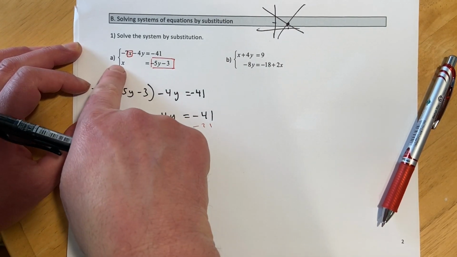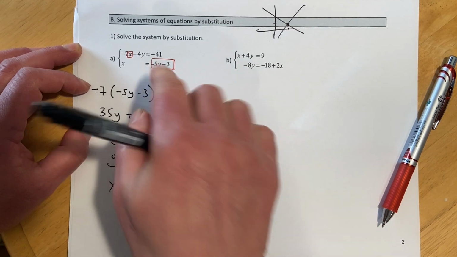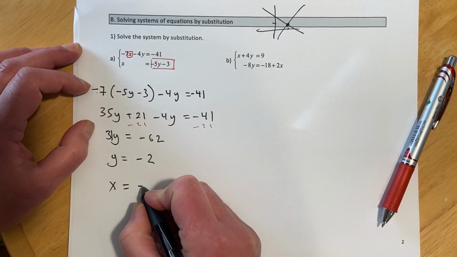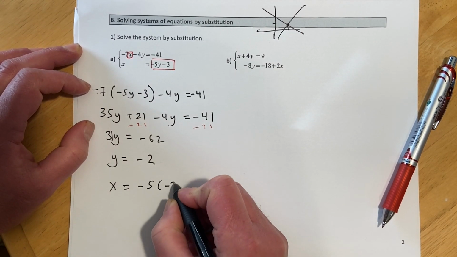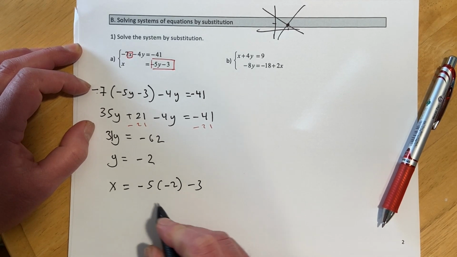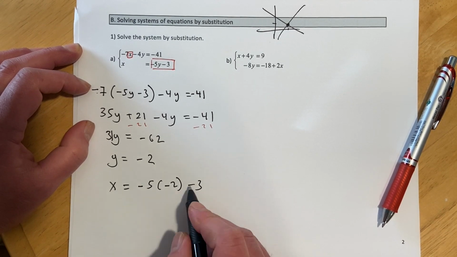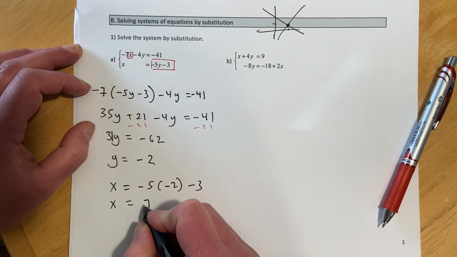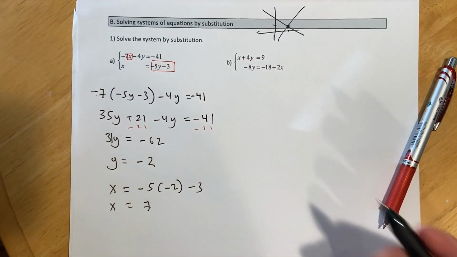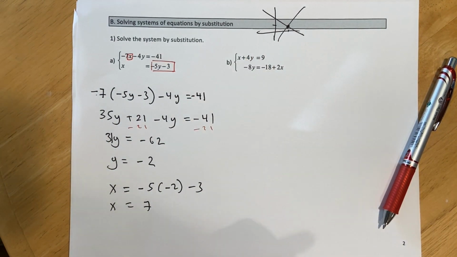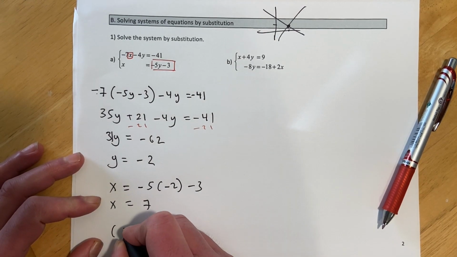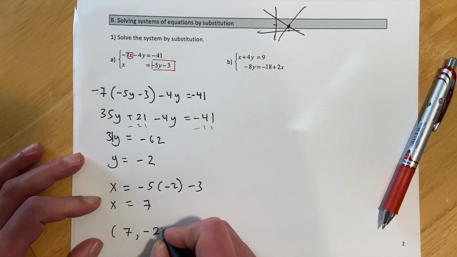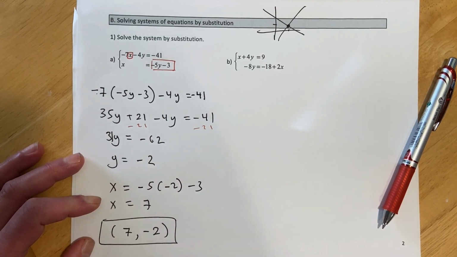So I'll take this y, since this equation is already solved for x, I'll plug it into this one. And I get x equals negative 5 times negative 2 minus 3. So that would be 10 minus 3, or 7. So this one would be independent, and my solution would be 7 and negative 2.